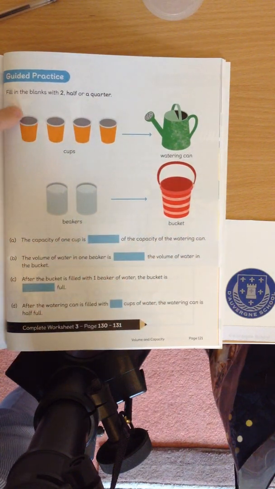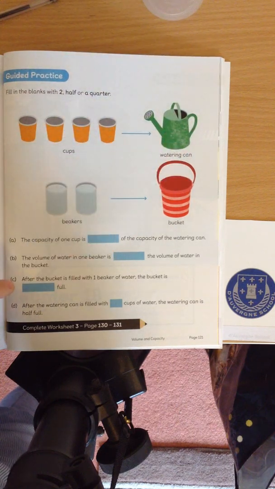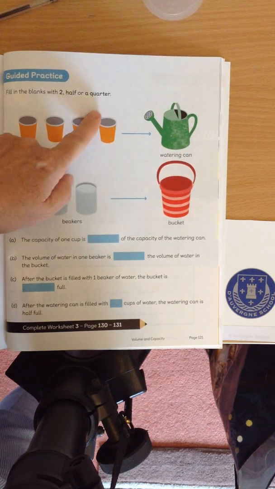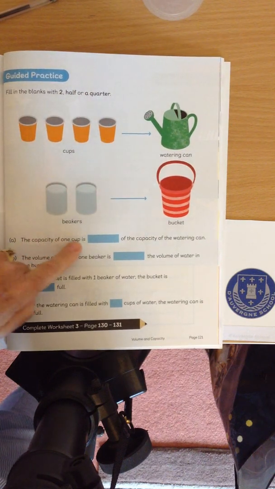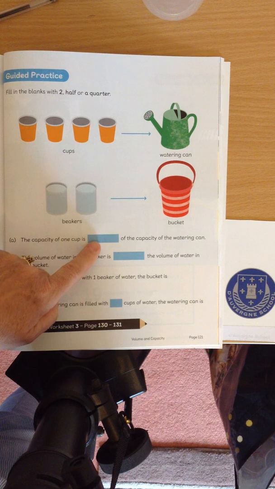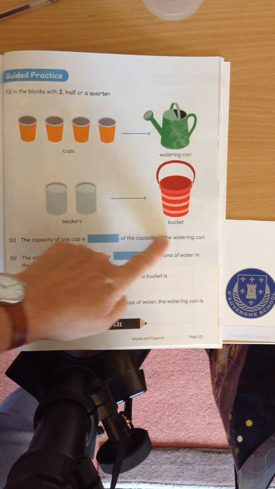So if I put 1 cup in there, how full will it be? A quarter, well done, yes, because I've got 4 cups, and we know if anything is in 4s, 4 equal parts is a quarter. So the capacity of 1 cup is a quarter of the capacity of the watering can.